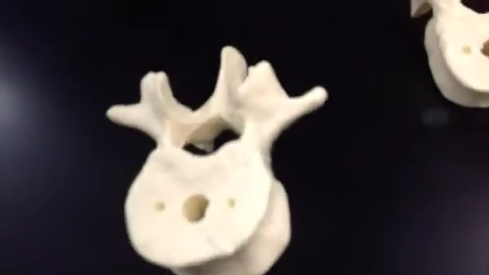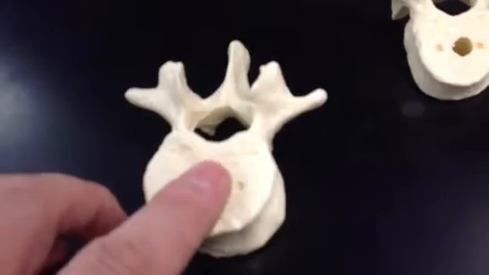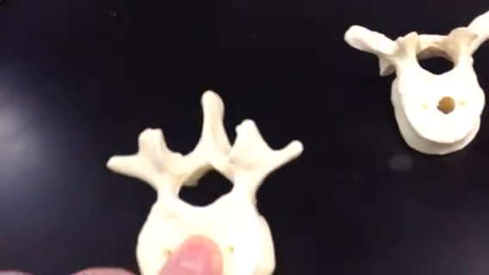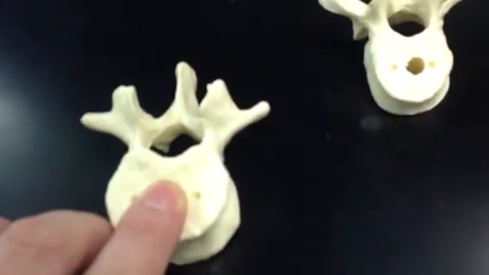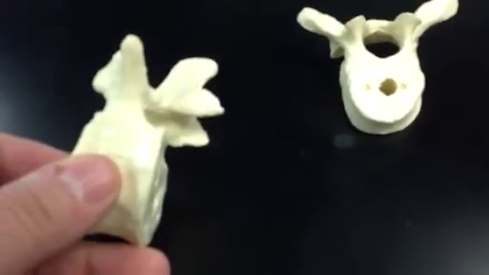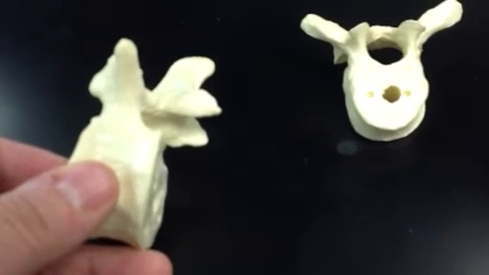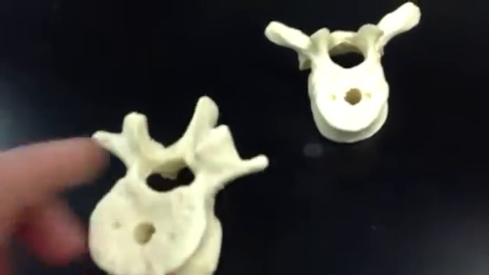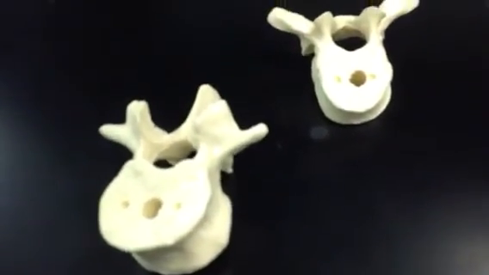So when we look at a typical lumbar vertebra, first, we're going to look at it and determine that there are no transverse foramina. Therefore, this cannot be cervical. The next thing we're going to look at is the side, and there will be no rib scars. Since there are no rib scars and no transverse foramina, it rules out the first 2, leaving lumbar as our choice.